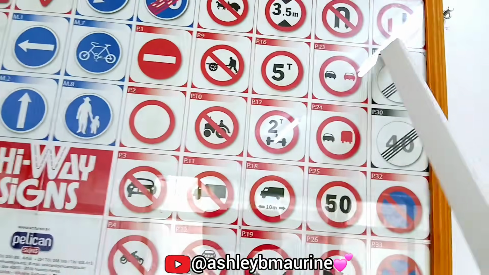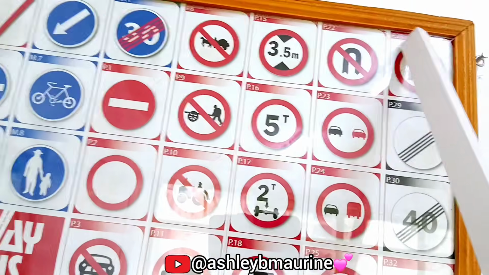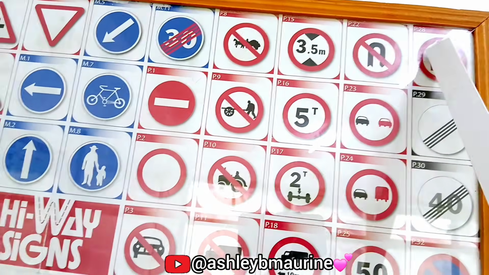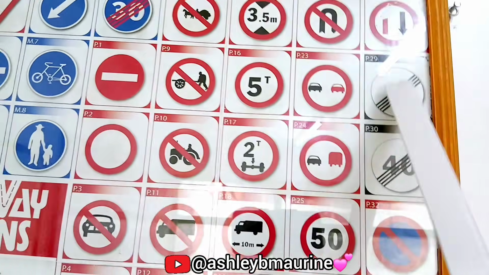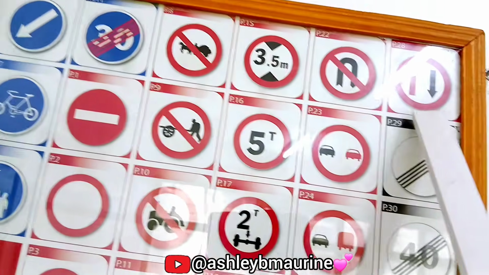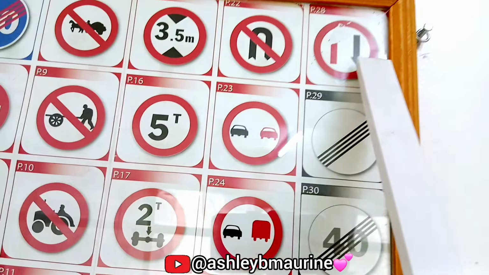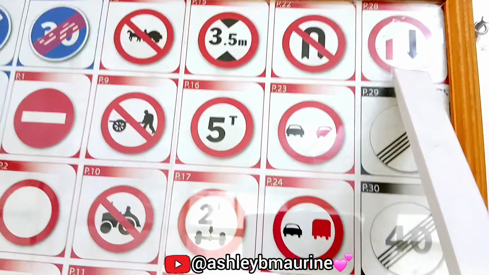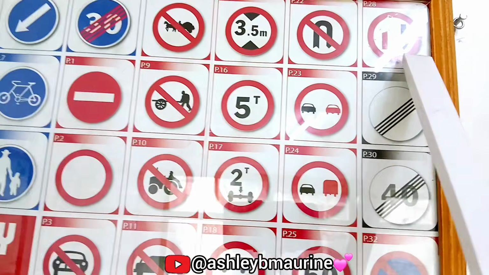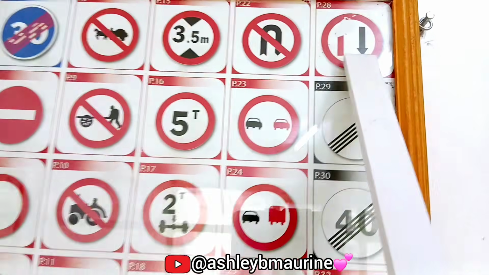We proceed. This is a red arrow pointing upwards. So this is priority for oncoming vehicles, meaning you're supposed to give way to the vehicles on the right.